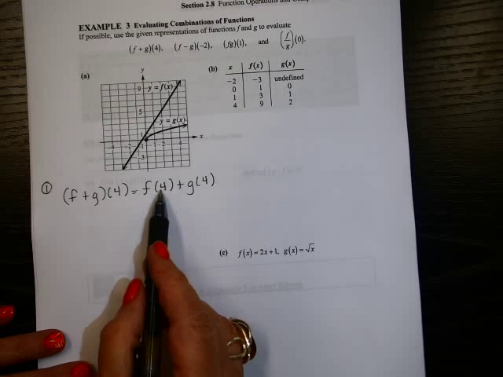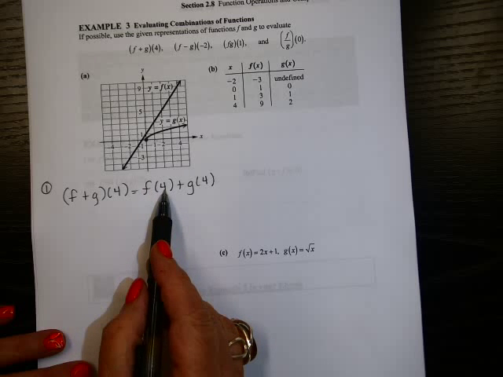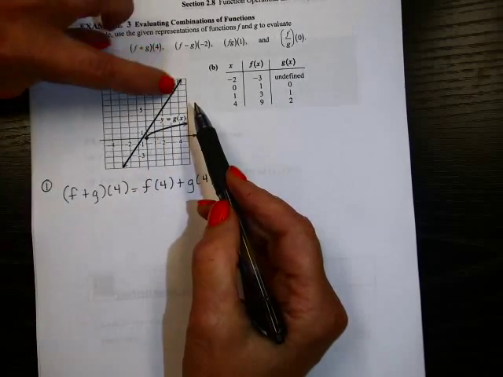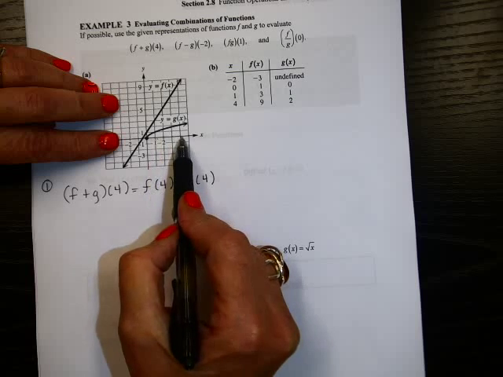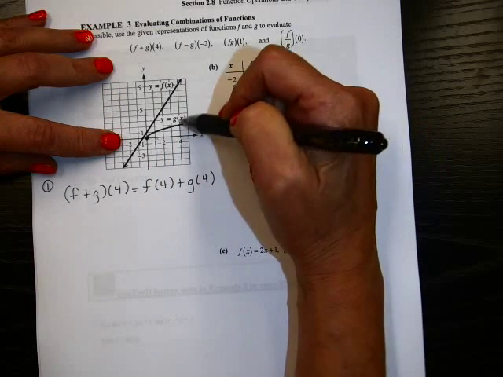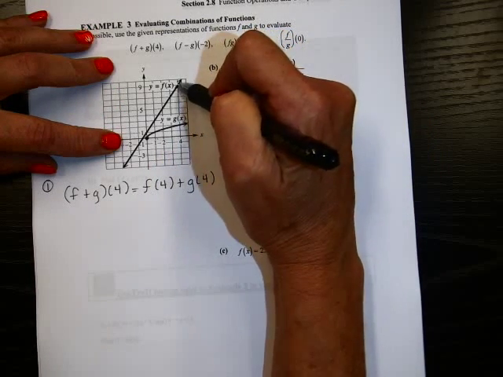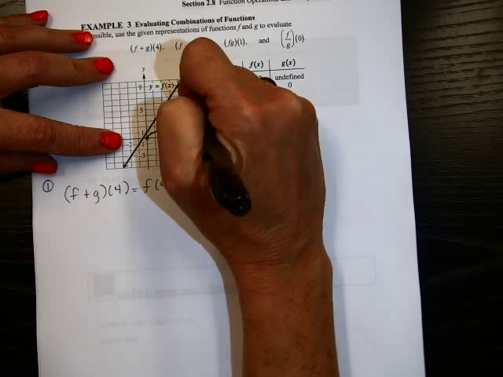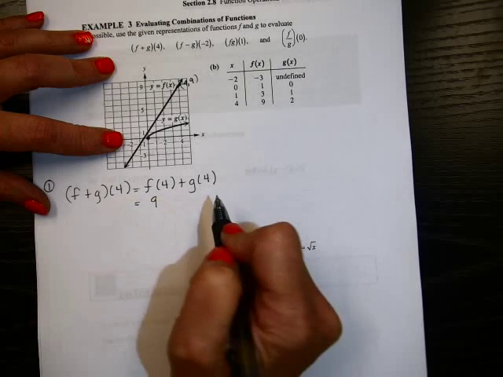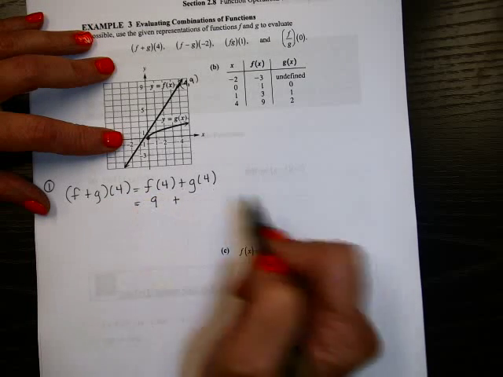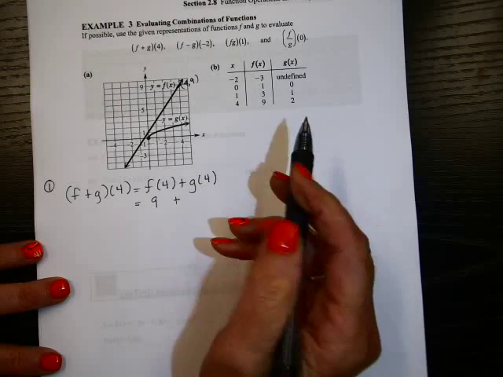So you're saying x is 4. So f of 4 means find the y that goes with the 4. So on f of x, we want to go to where x is 4, 1, 2, 3, 4, and find the y that goes with it, which is up here at 9. When x is 4, y is 9. So f of 4 is 9.